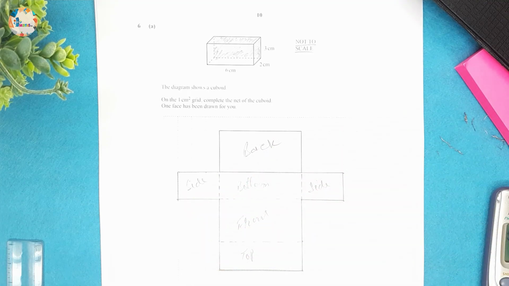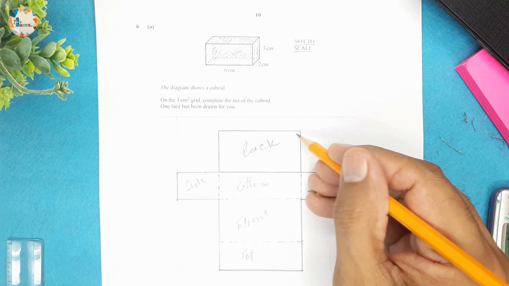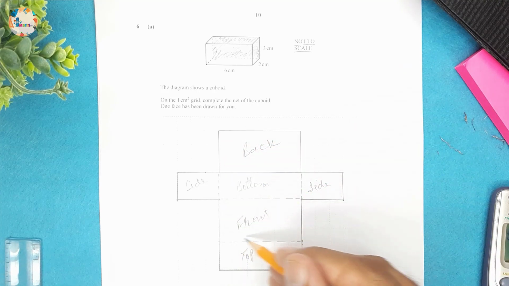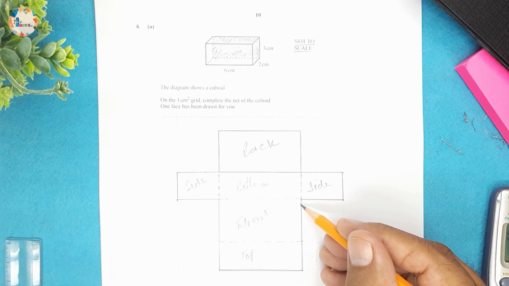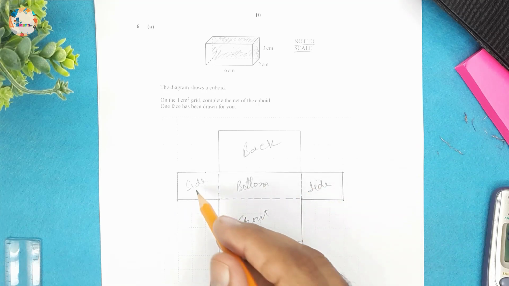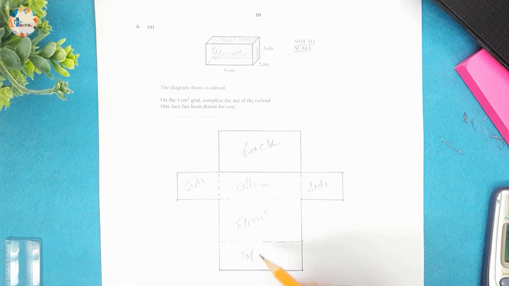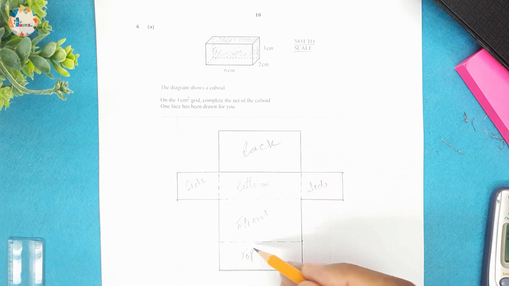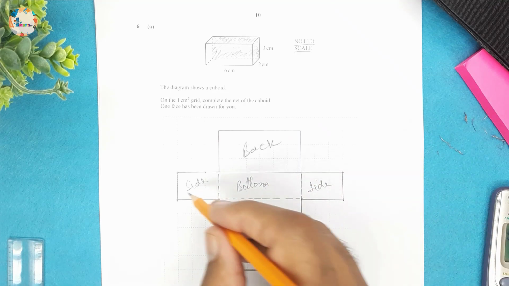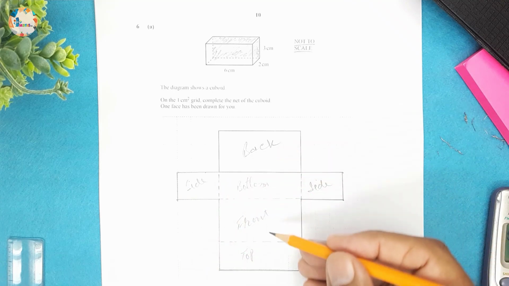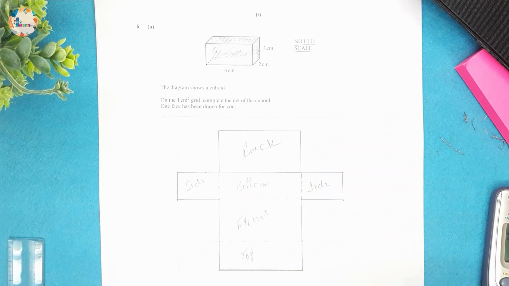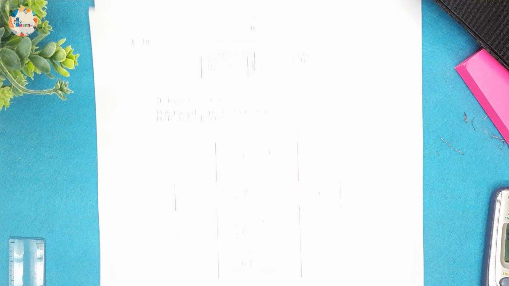I have written it for your clarity so that you can understand it properly. So back and front should be of same length and width, and these sides should be same length and width, and top and bottom should be of same size. So you can see from here, bottom and top are of same size, these two sides are of same size, and these two front and back are also of same size.